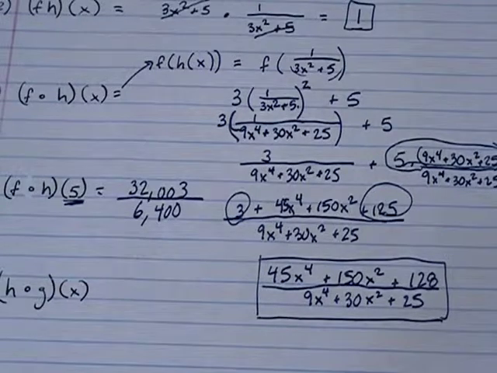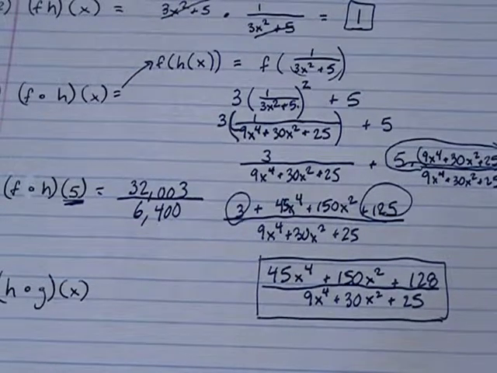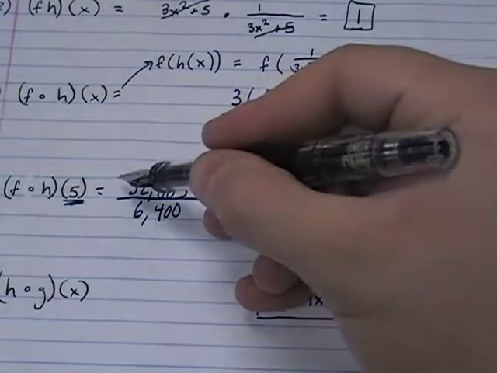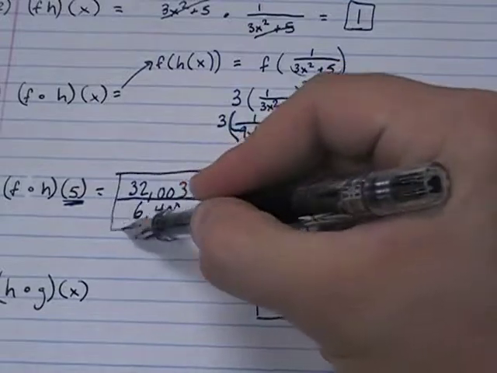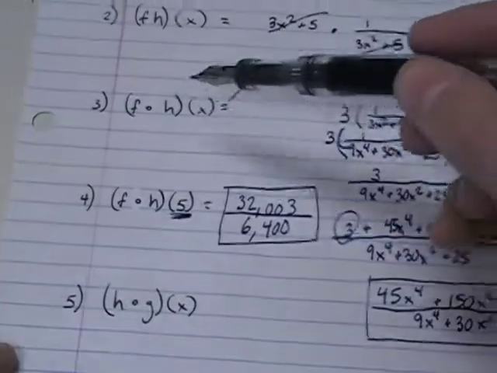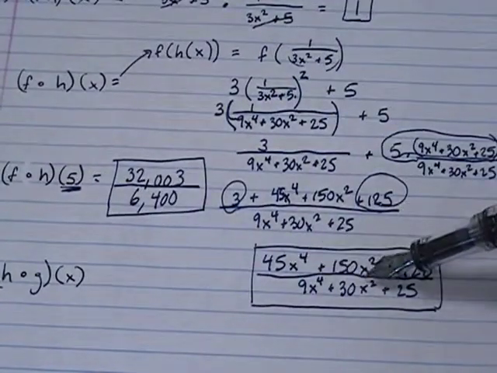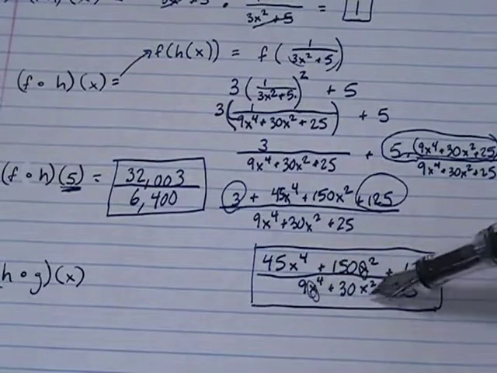So I would try some numbers. I would try 3,200, the 32,003, and see what numbers would go into that. And if you play with this for a minute, what you'll find is there's nothing that will go into both of these. And so that's your answer. That's all you have to do. You should always try to simplify it, but there's not really a lot of simplification to do. So number 3, this answer, all you do is plug in 5 here and here and here and here to get that answer.